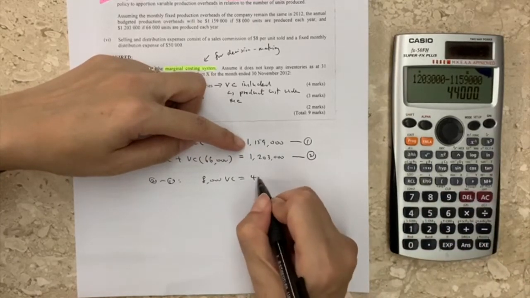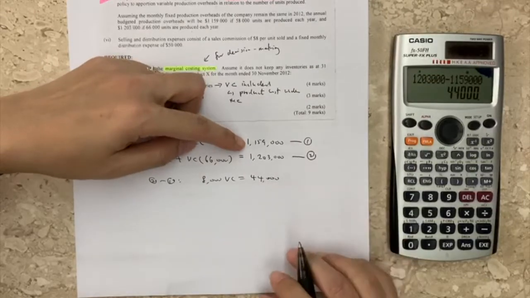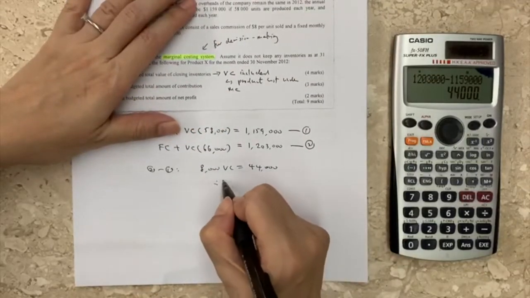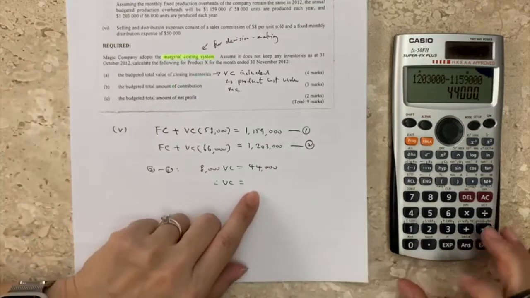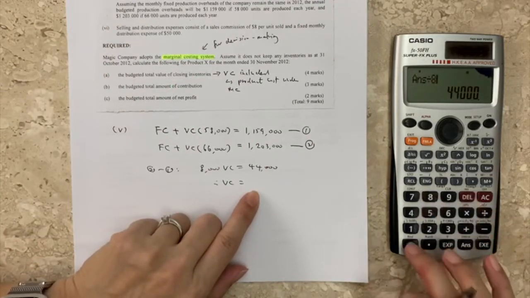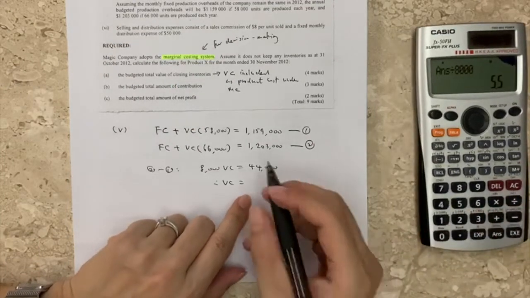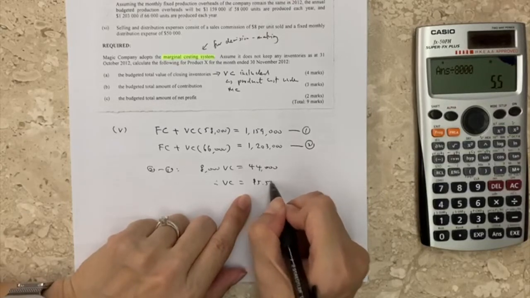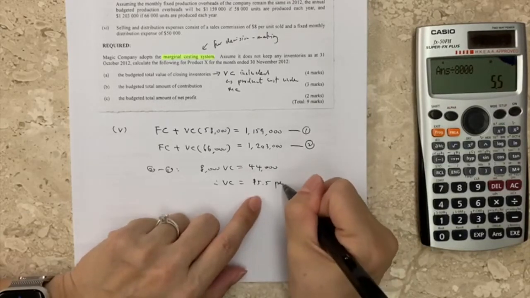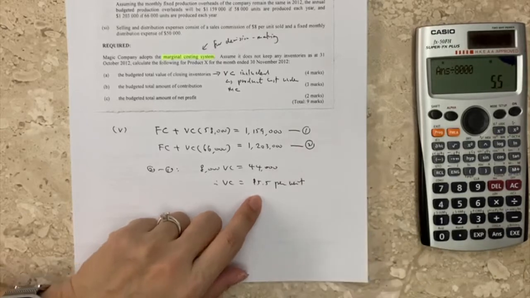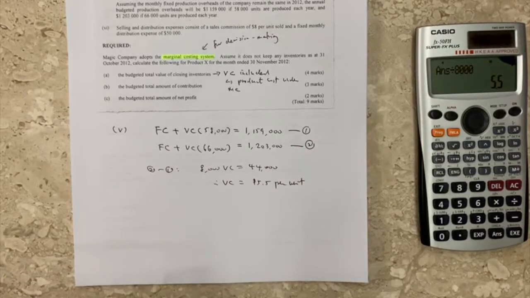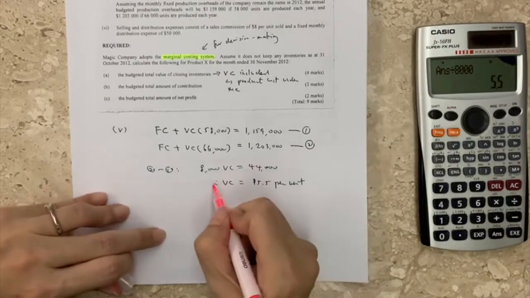On the right-hand side of the equation I get 44,000. Therefore, the variable cost will be this much divided by 8,000, which is 5.5 per unit.